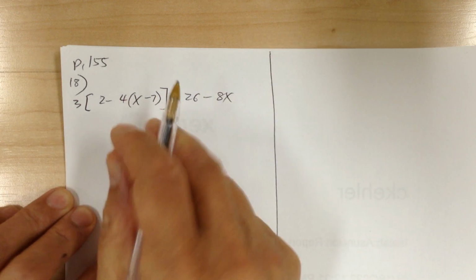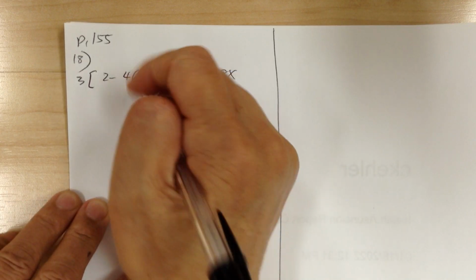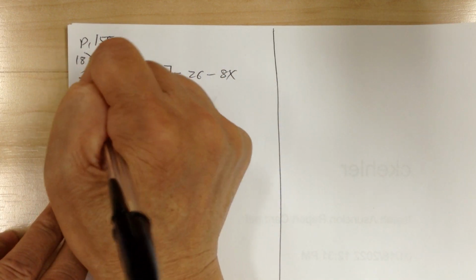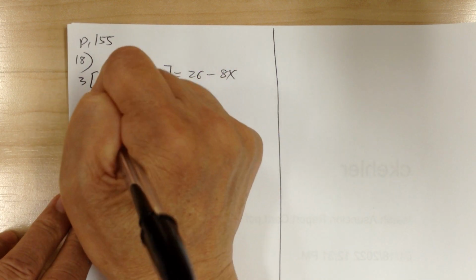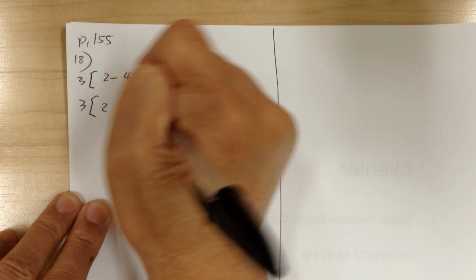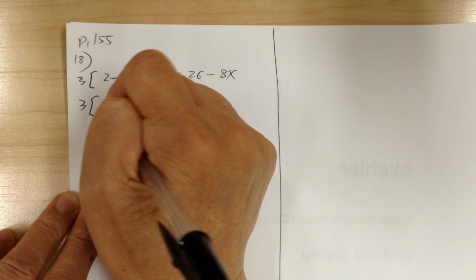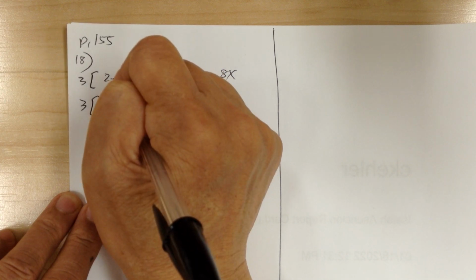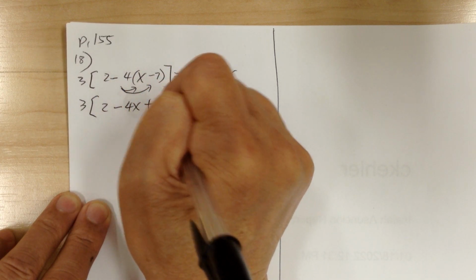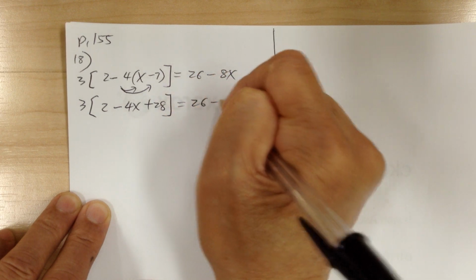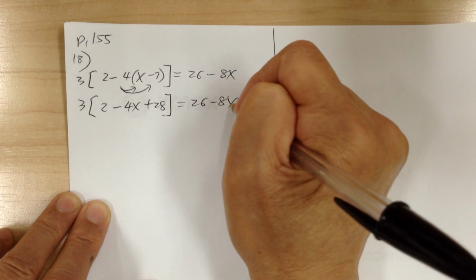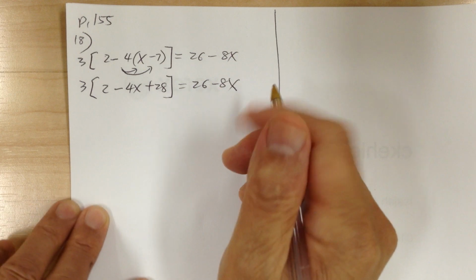Okay, so when you have different types of grouping symbols, you have to undo the parentheses first. So keep everything the same, only do the parentheses part. So multiply, this will give minus 4x, multiply would be plus 28. And everything else you keep the same. Okay, don't do anything else, you can only do one step at a time.